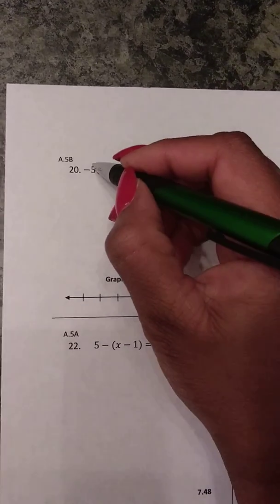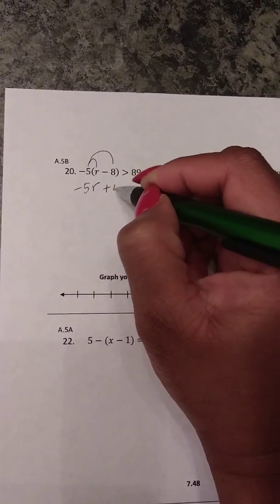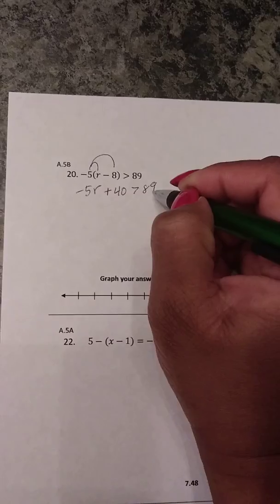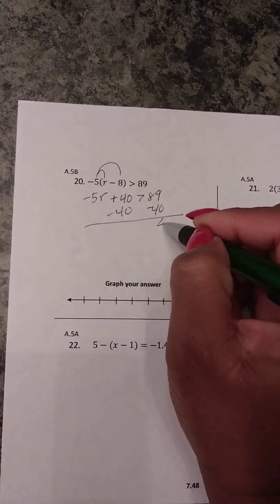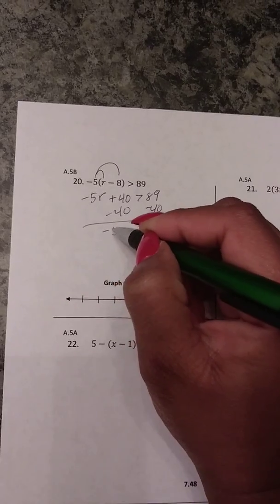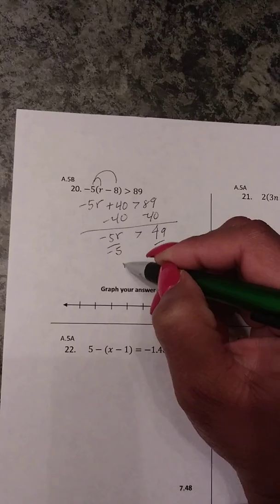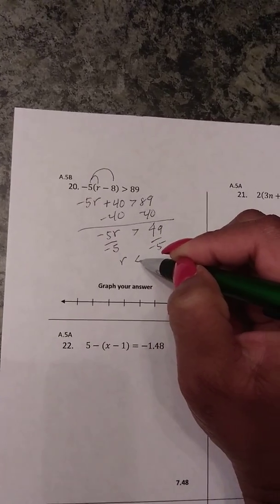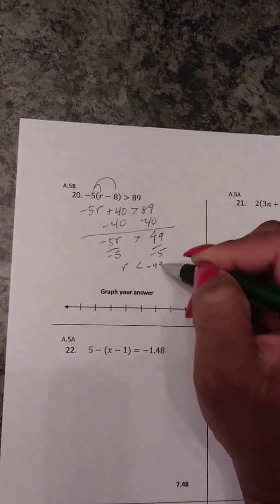Number 20. Distribute. Distribute. Minus 40. Divide by negative 5. R is less than y divided by negative 49 over 5.